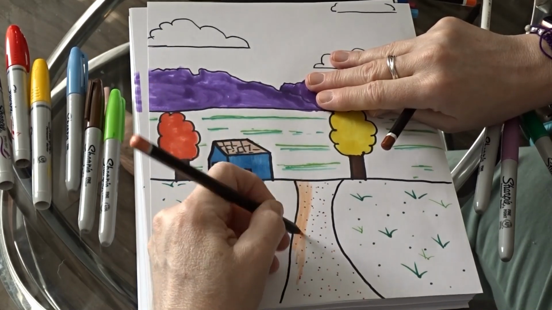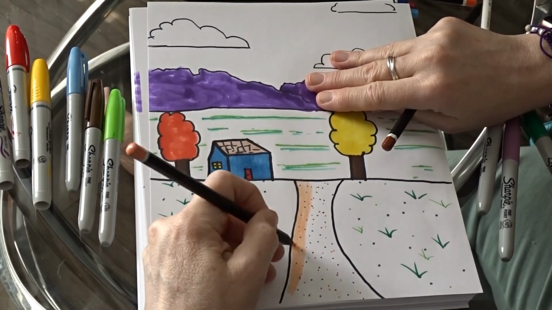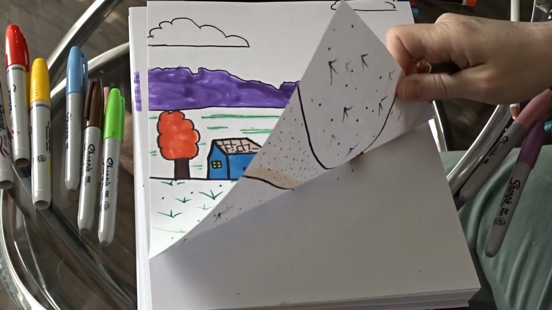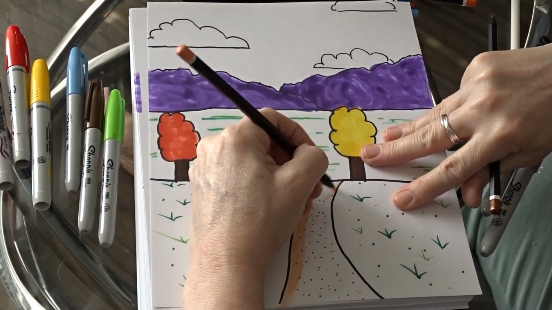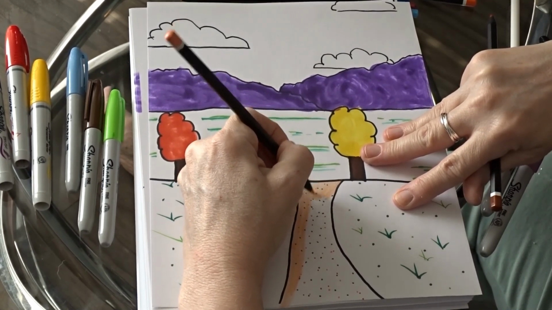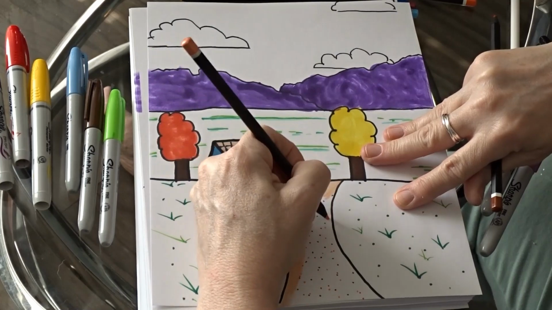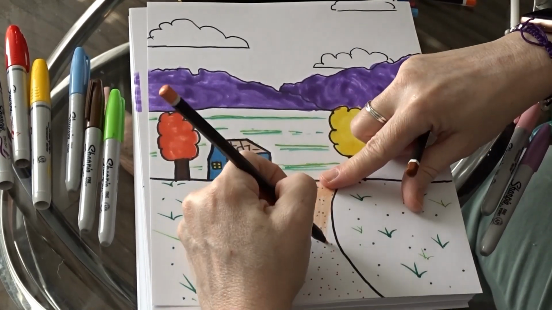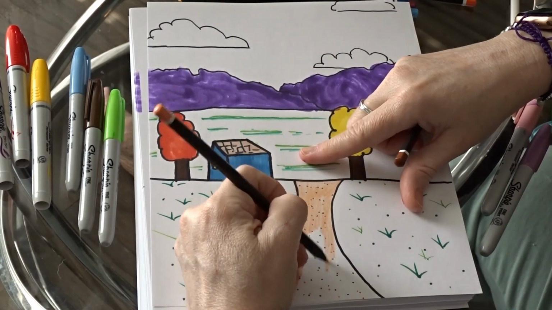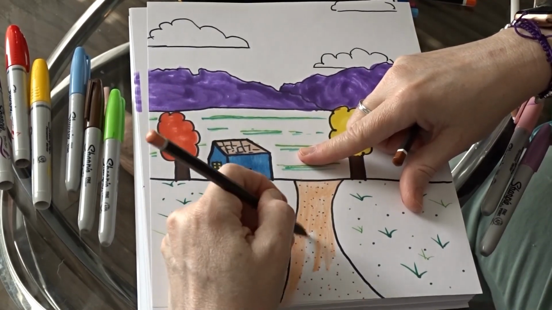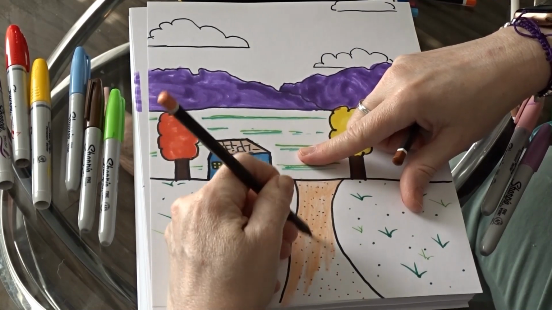And of course I'm trying to color neatly. I'm trying to color nicely. Hopefully you have paper under yours to protect your parents' tables and furniture, depending on where you're working. And what's really cool, because I'm using this pencil, I can still see my little marker dots that I did. I can color right on top of them. If you try to color around these little things, you're gonna drive yourself crazy. Don't do that.